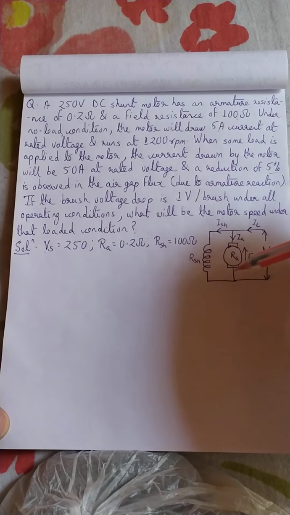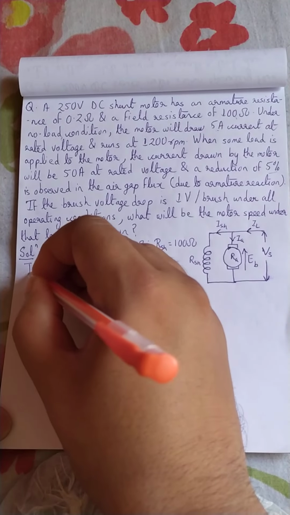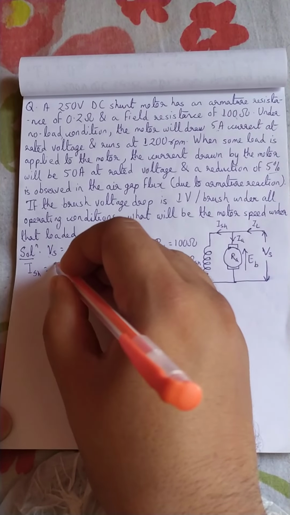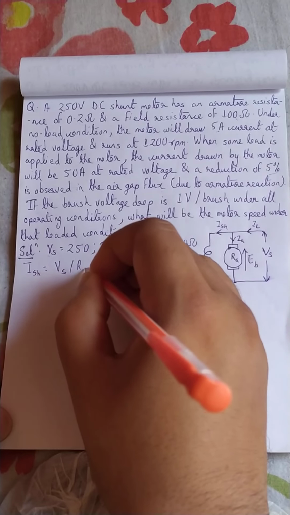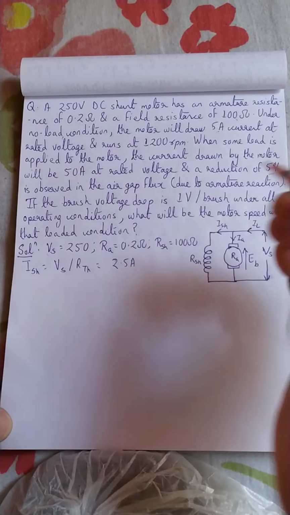Since Vs is the voltage across the field, ISH will be Vs by RSH, so that comes to 2.5 ampere.